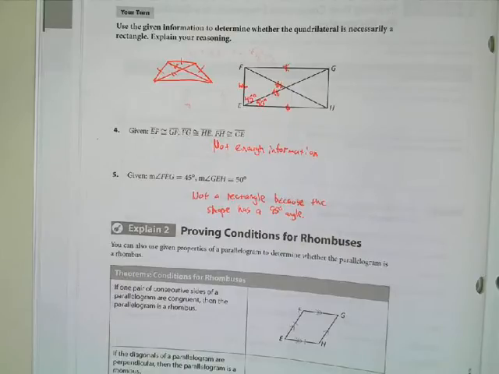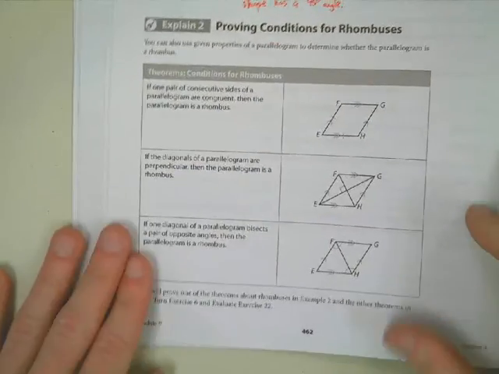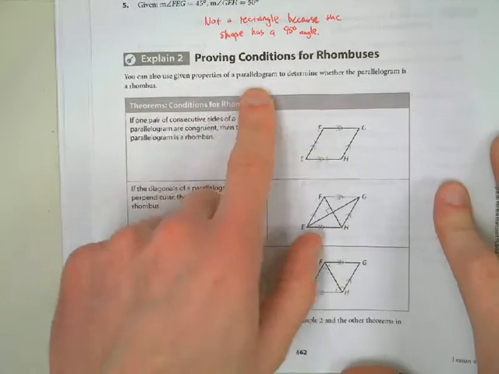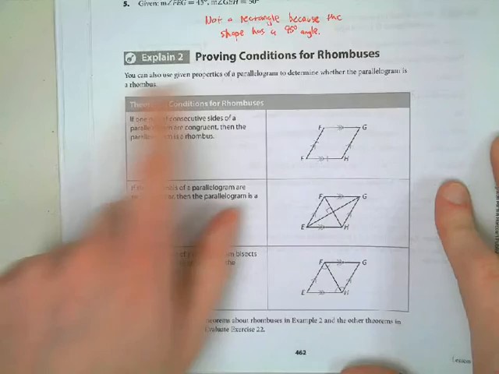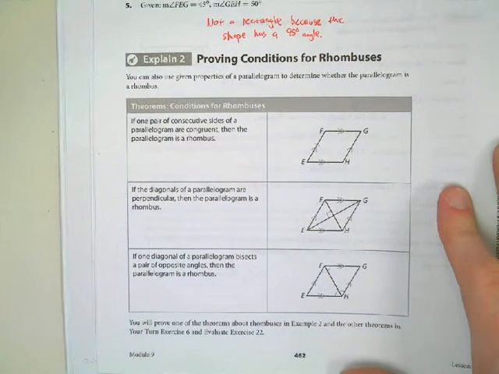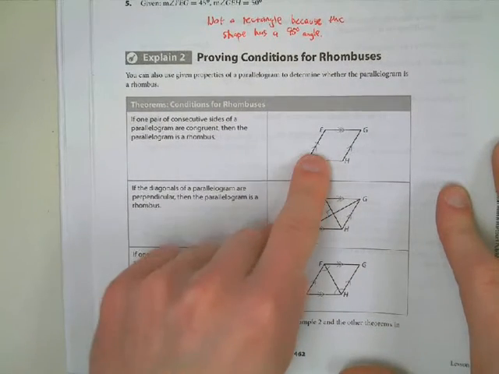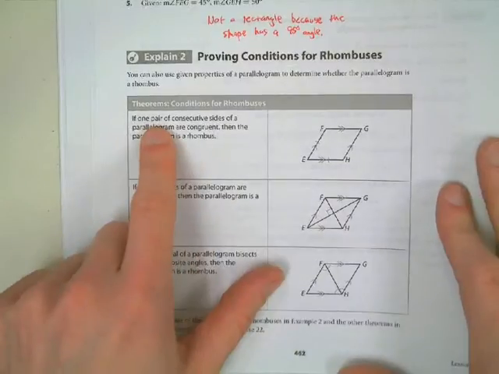All right, our last shape we're going to look a little more in depth at, just to kind of review a little bit, is the rhombus. Okay, so the rhombus, you can also use given properties of a parallelogram to determine whether the parallelogram is a rhombus. So, for example, if one pair of consecutive sides of a parallelogram are congruent, then the parallelogram is a rhombus.